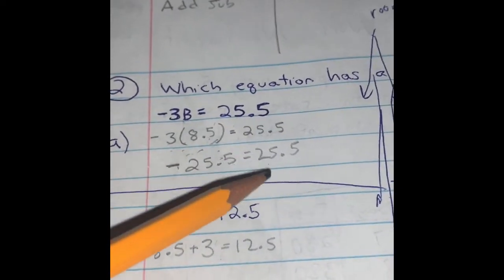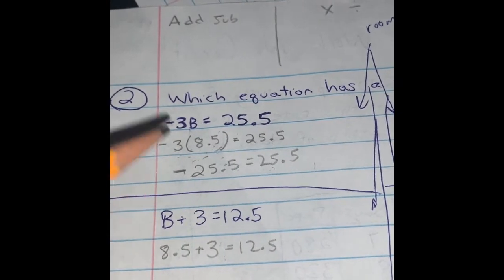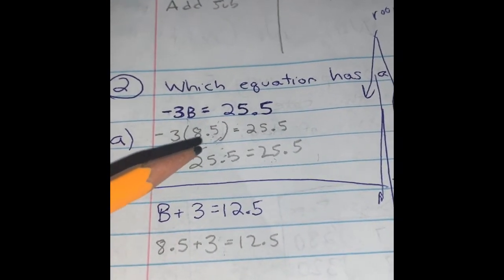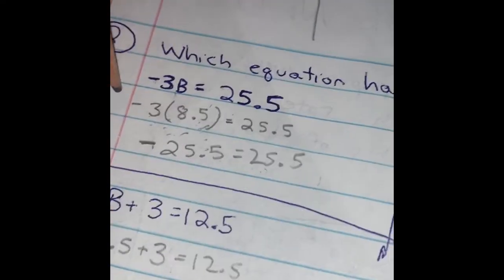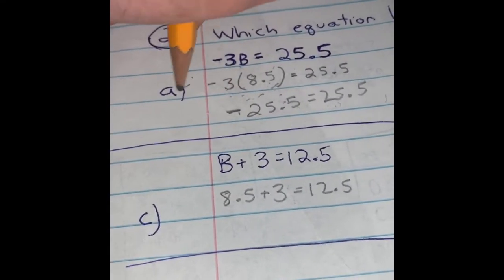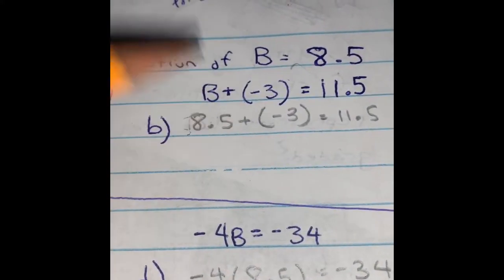So if somebody has $25.50 and somebody else owes somebody $25.50, do they have the same amount of money? No, they do not. Negative 25.5 and positive 25.5 are not the same. So now we're going to move on to answer choice B.